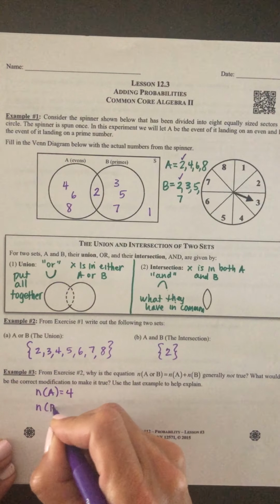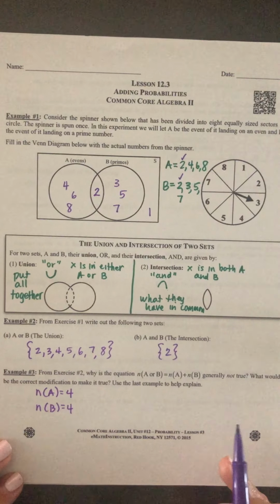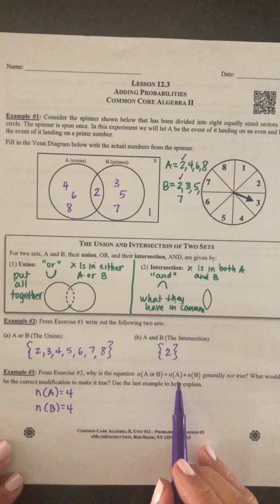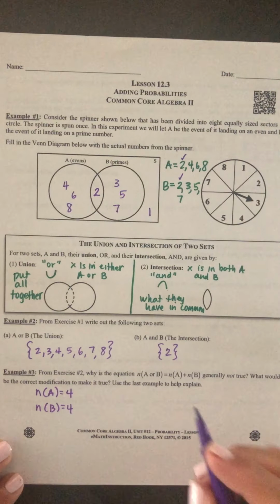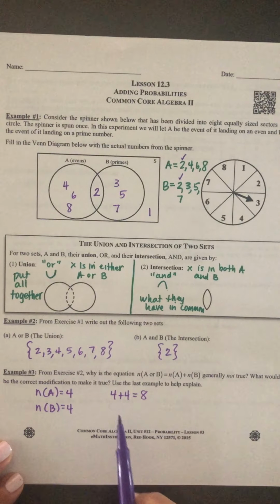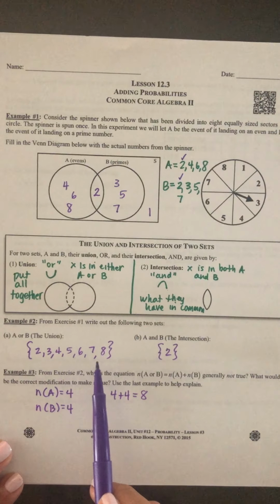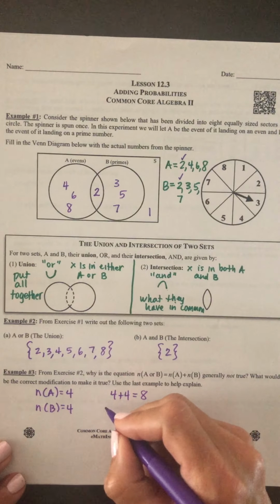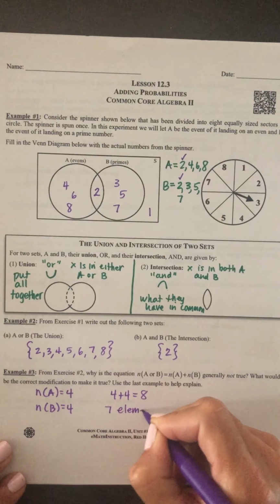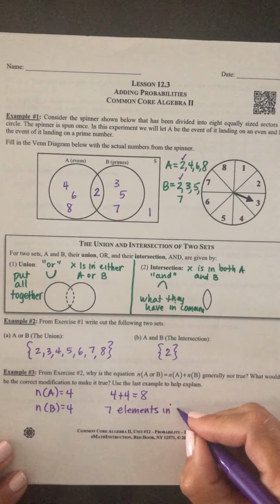The number in B was also 4. So 4 plus 4 would give me 8. But there's no 8 elements in here. There happens to be 7. So there are 7 elements in A or B.